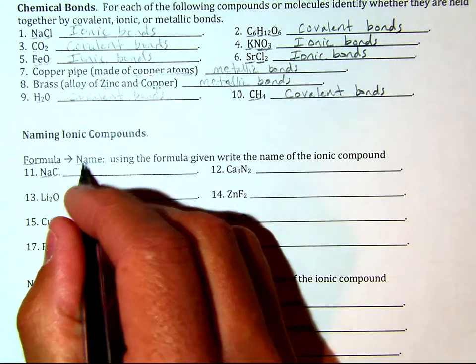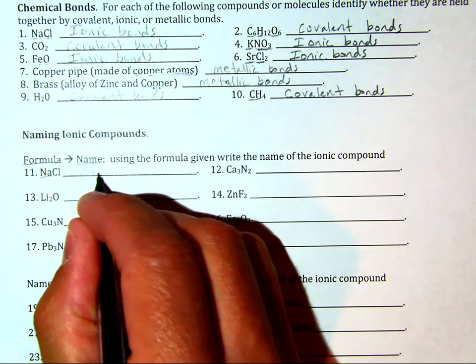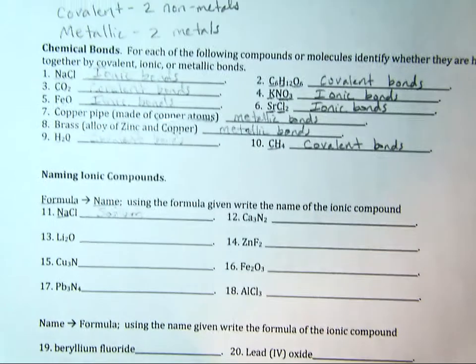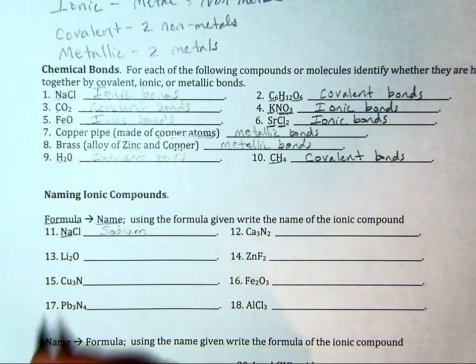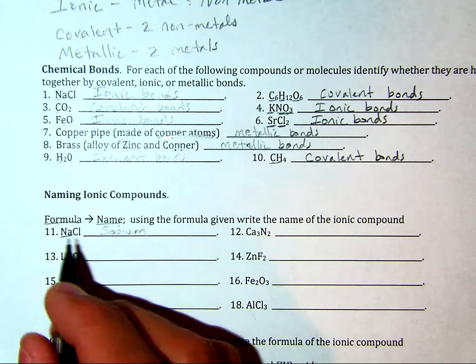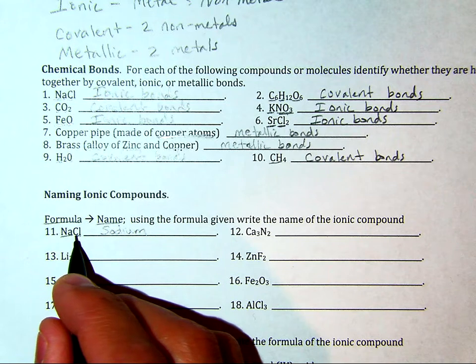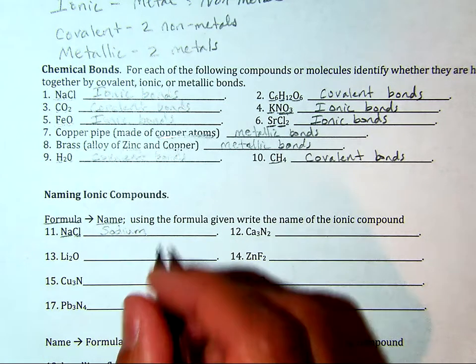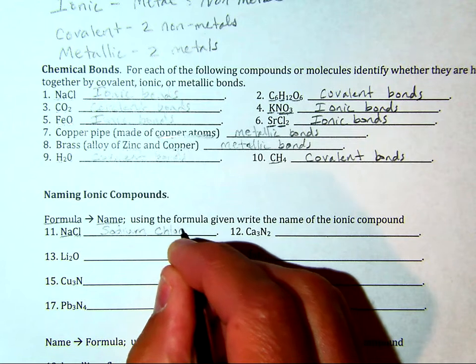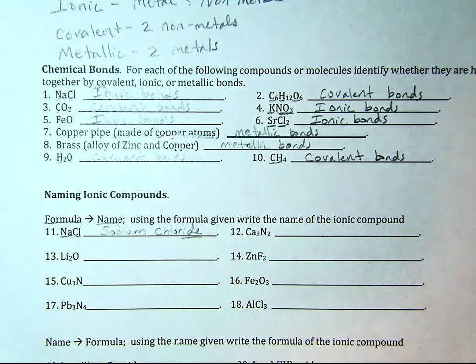So Na, we're just going to call it by its name, which is sodium. And Cl is chlorine. Now, how do we change the name of the second element here? Well, we change the suffix to -ide. So it's sodium chloride. Remember to switch that suffix to -ide.